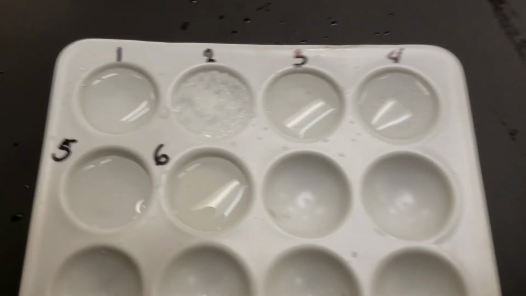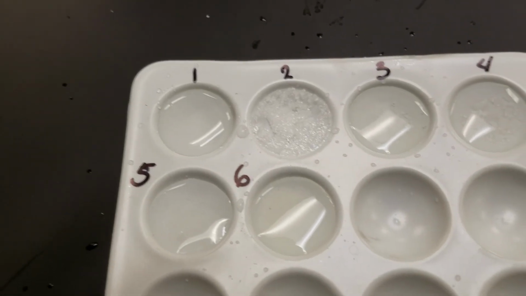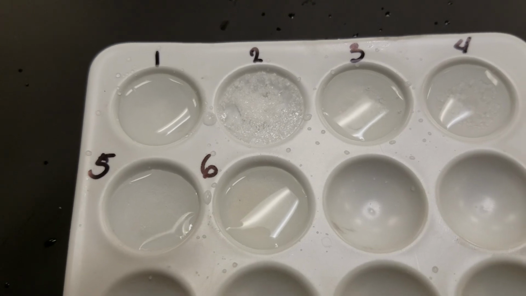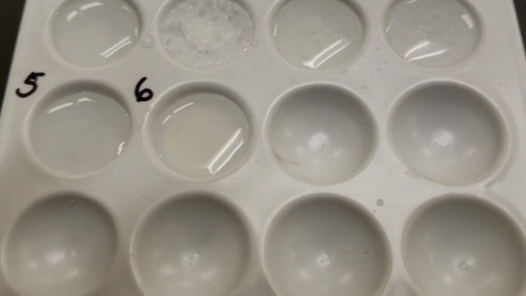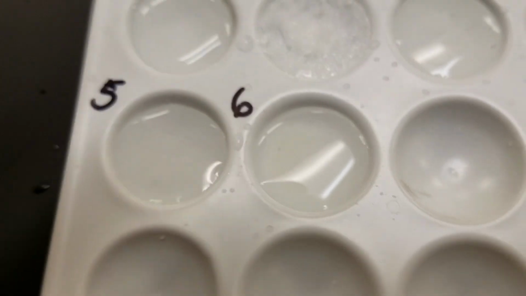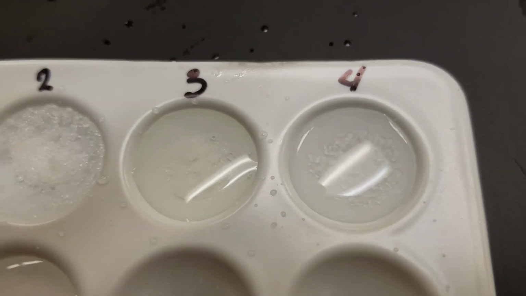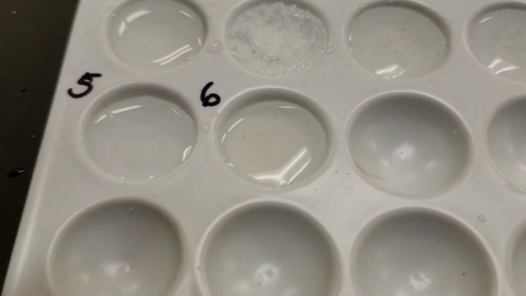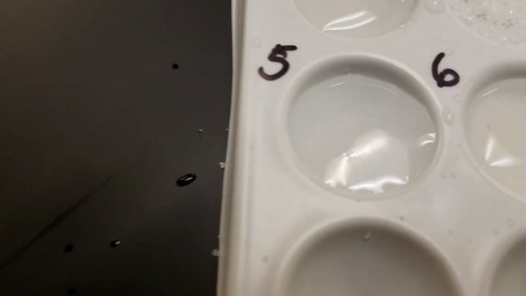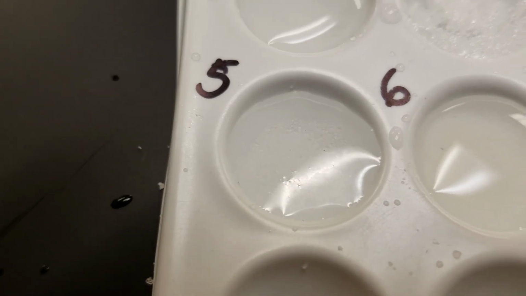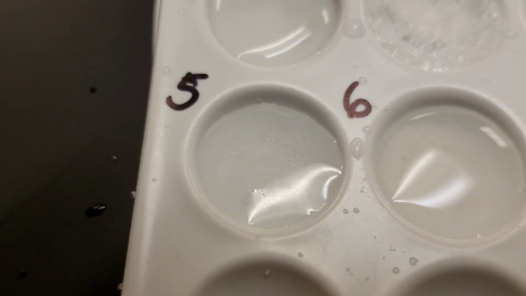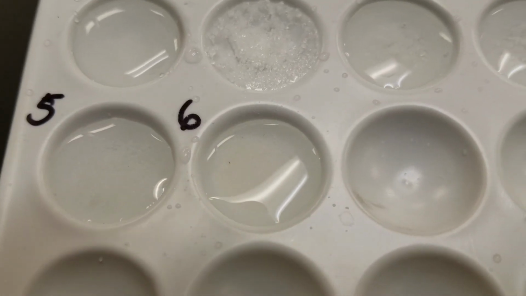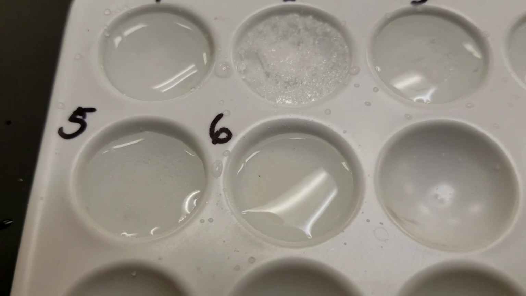So going back to look at them all, number 1, calcium chloride, all of it dissolved. Number 2, phenyl salicylate, none. 3, potassium iodide, it looks like it partially dissolved. 4, maybe some dissolved for sucrose, it doesn't look like much though. 5, sodium chloride, most of it dissolved. And number 6, ascorbic acid, it looks like it partially dissolved as well.